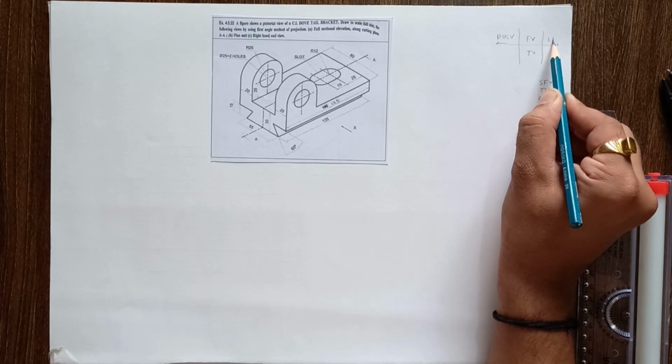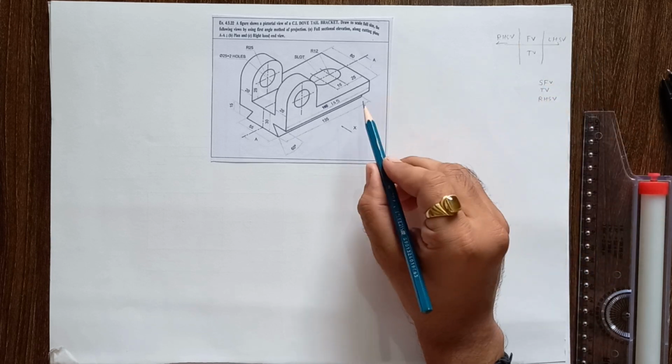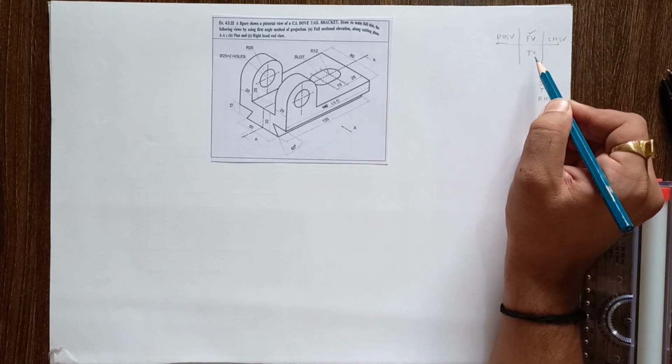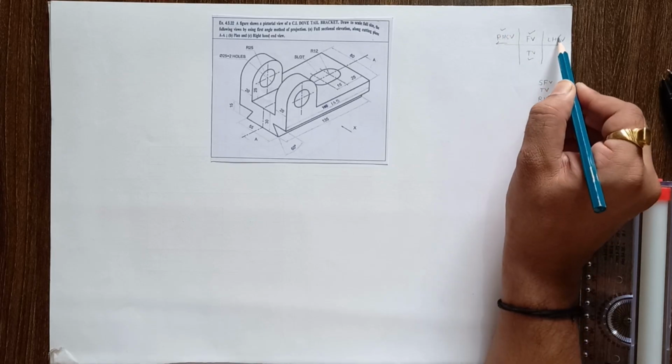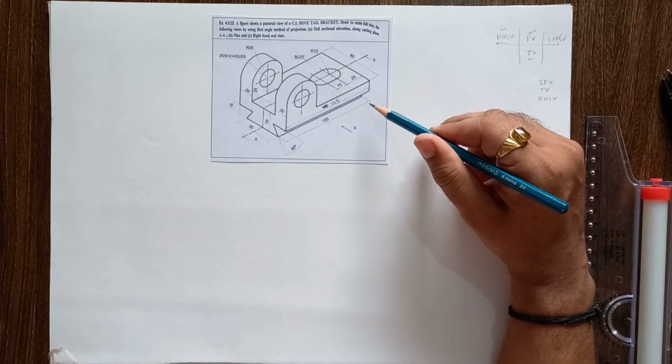This is the left hand side view plane. Now for this problem the sectional front view, the simple top view and simple right hand side view are asked. So we want three different planes for this problem.